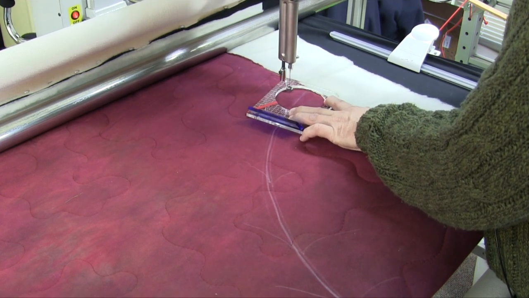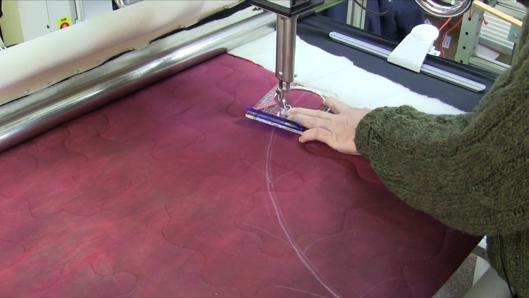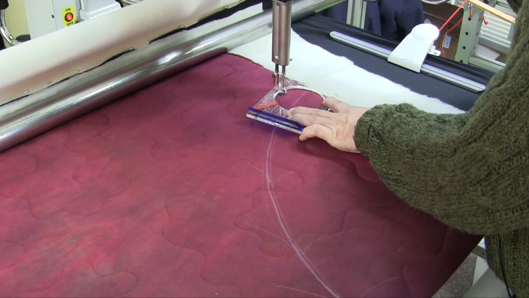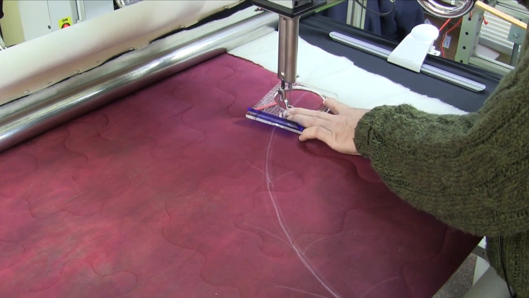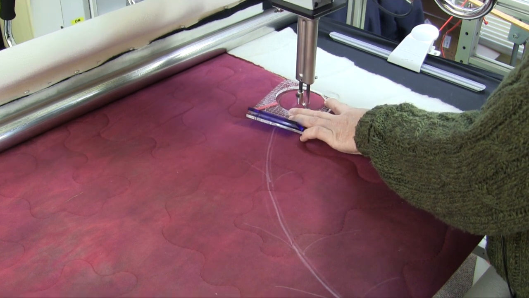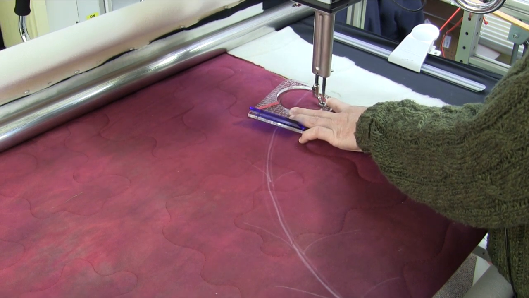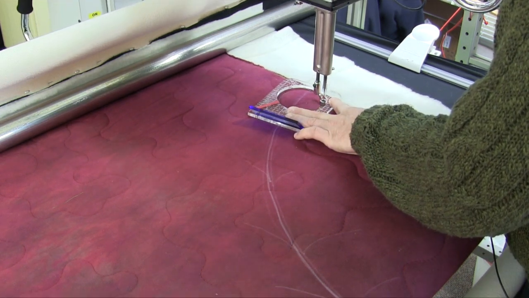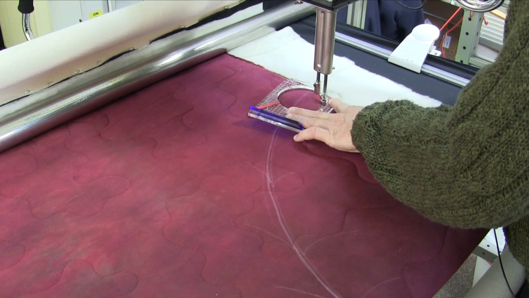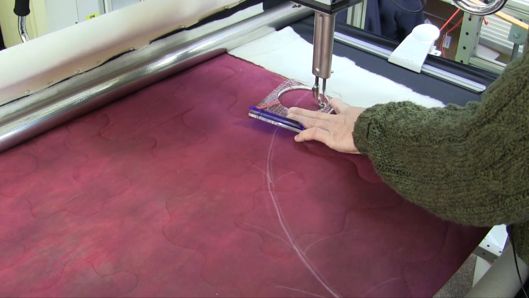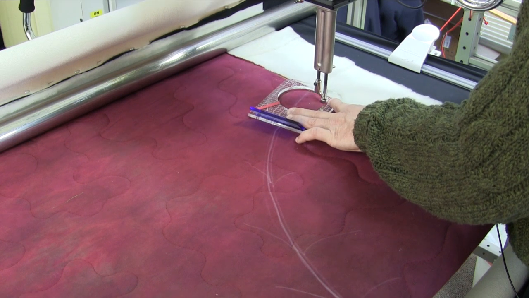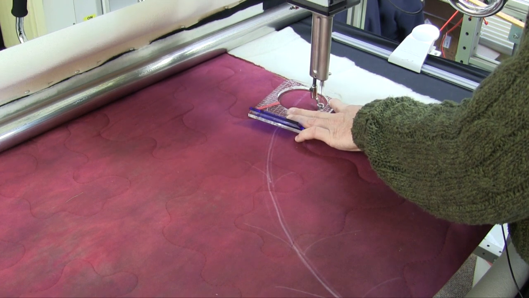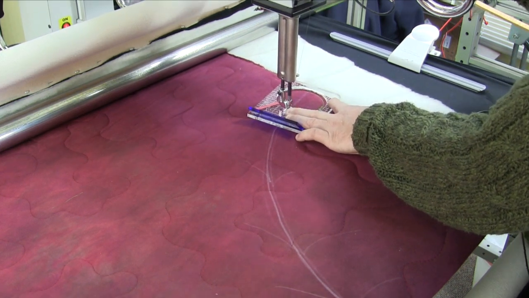And I do want to thicken my line. Go right against the inner edge. Come around. And again, it's up to you how thick you want to make that line. Come around. Come around. Close my circle. Thicken my line. Come all the way back.